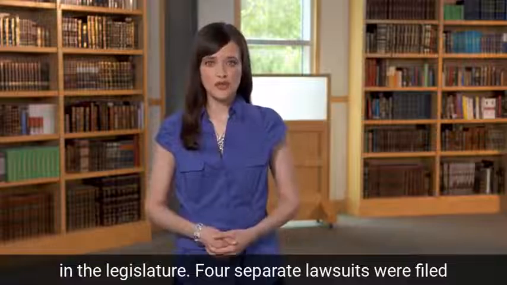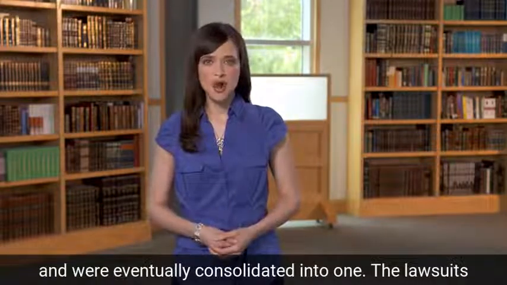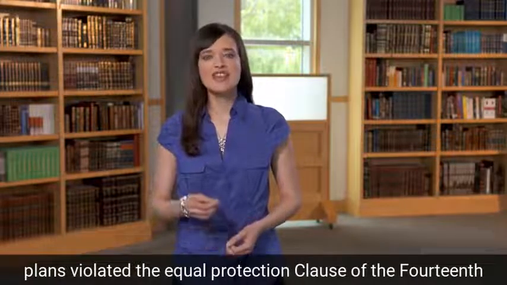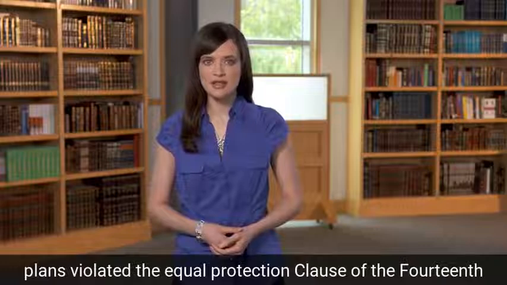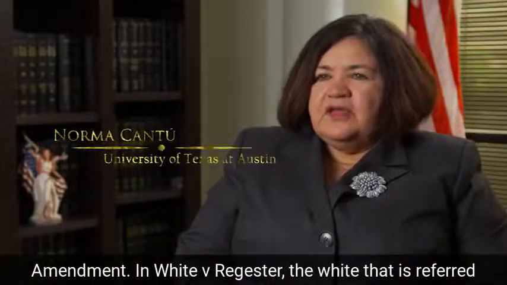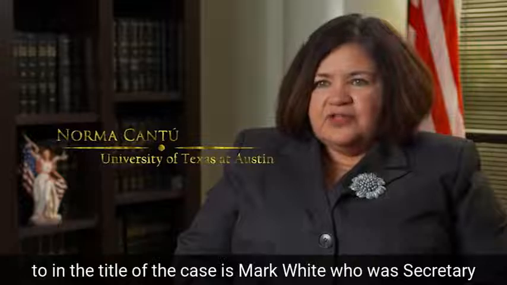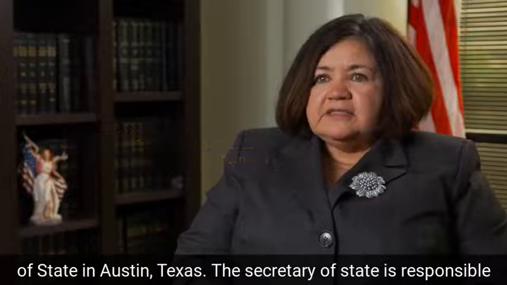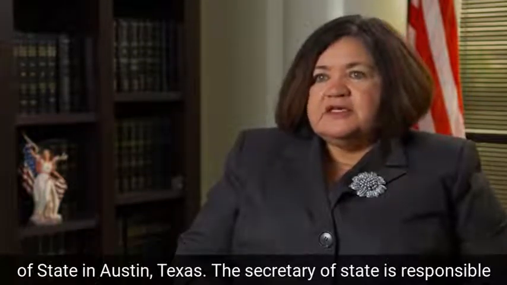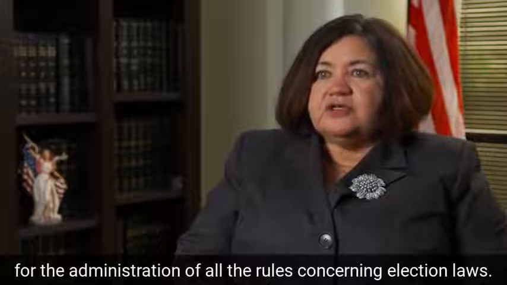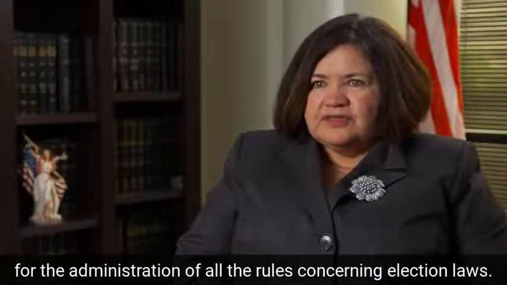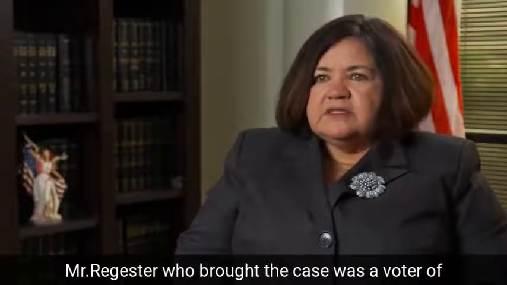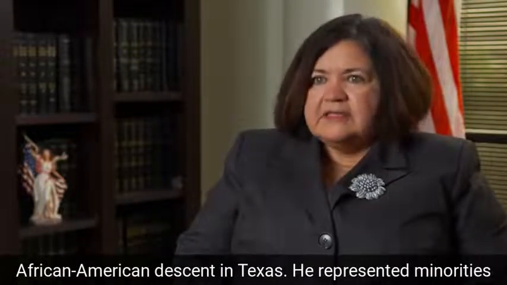4 separate lawsuits were filed and were eventually consolidated into one. The lawsuits claimed that both the House and Senate reapportionment plans violated the Equal Protection Clause of the 14th Amendment. In White v. Regester, the White that is referred to in the title of the case is Mark White, who was Secretary of State. In Texas, the Secretary of State is responsible for the administration of all the rules concerning election laws. Mr. Regester, who brought the case, was a voter of African American descent in Texas.